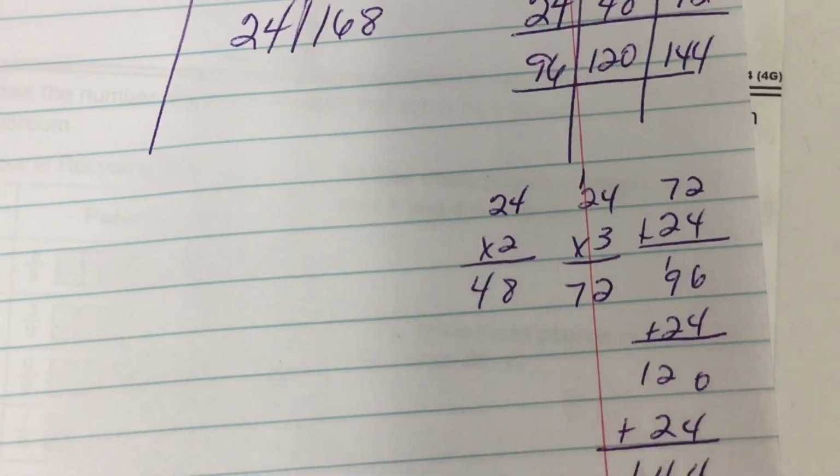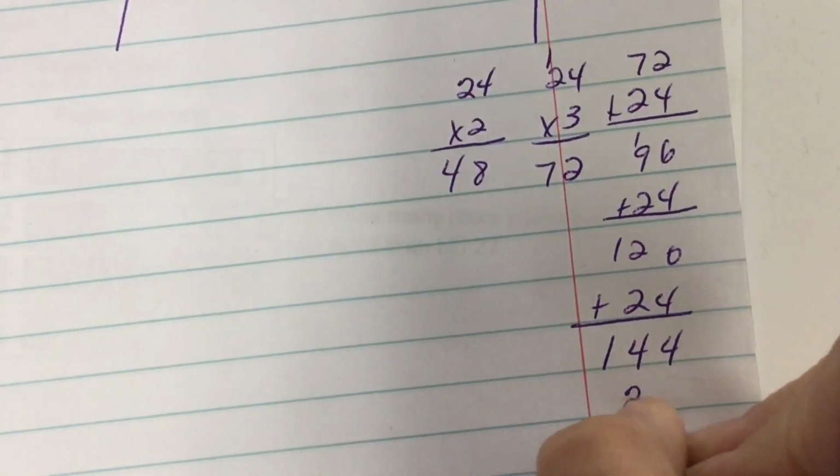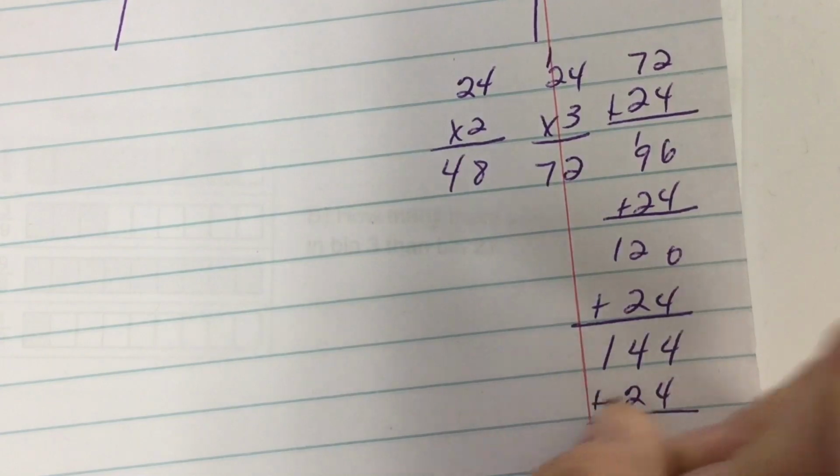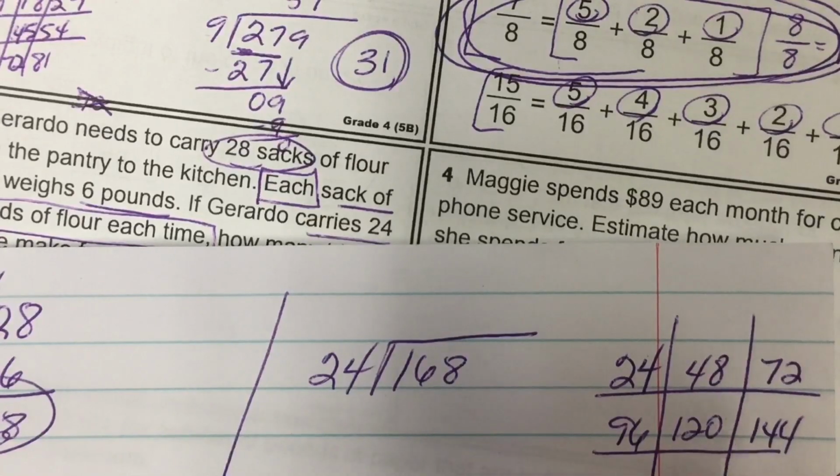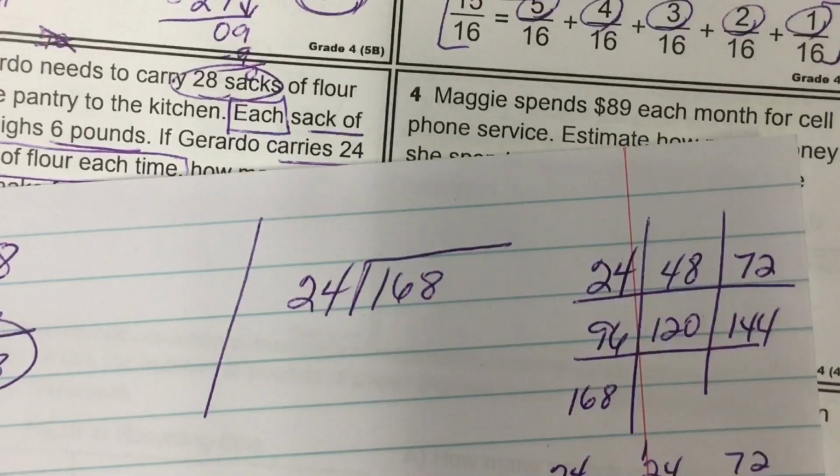All right. Then 144 plus 24. 4 plus 4 is 8. 4 plus 2 is 6. 168. Sorry, 168.